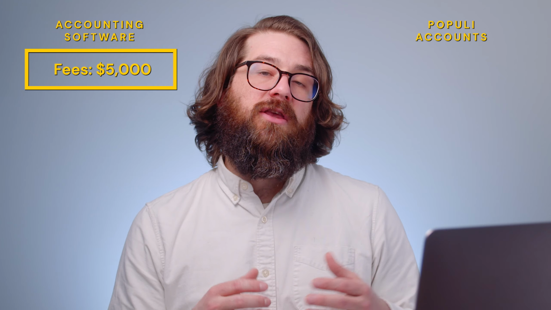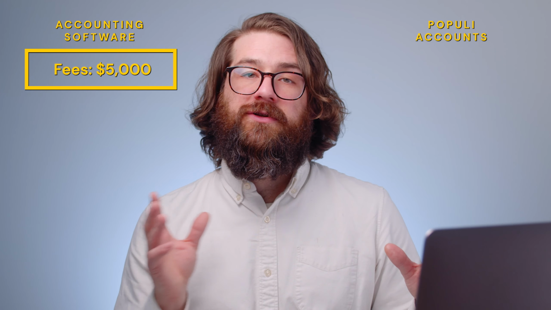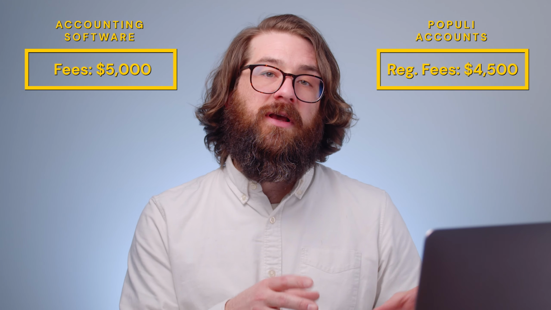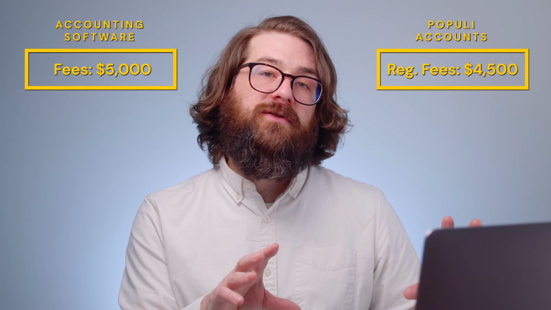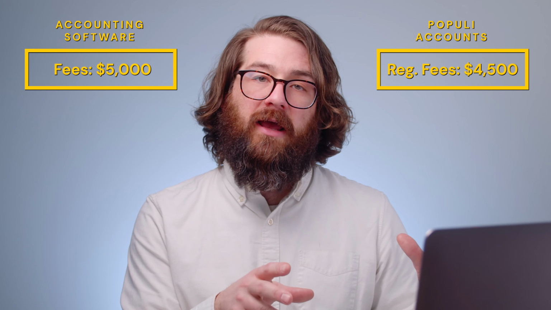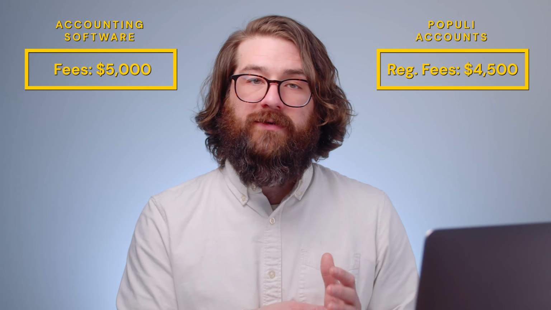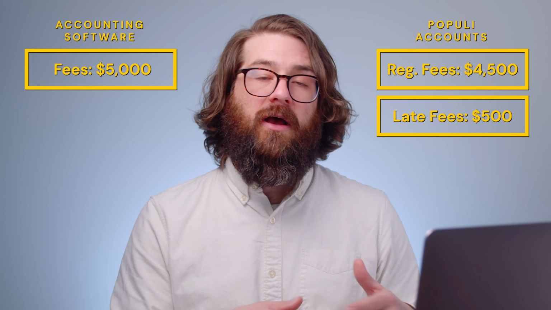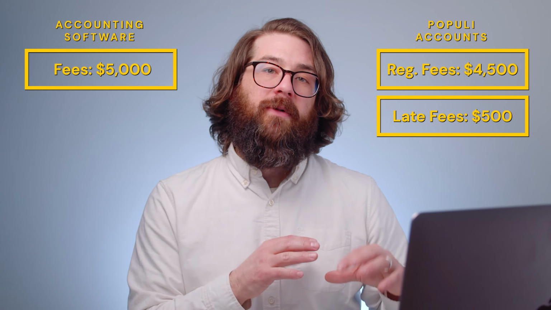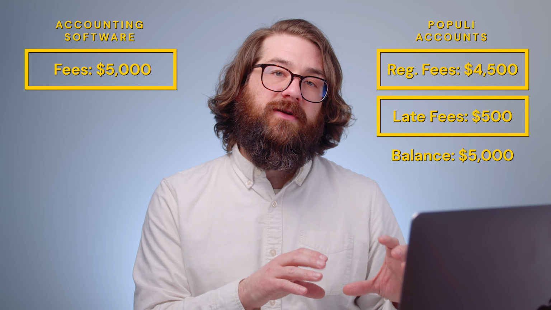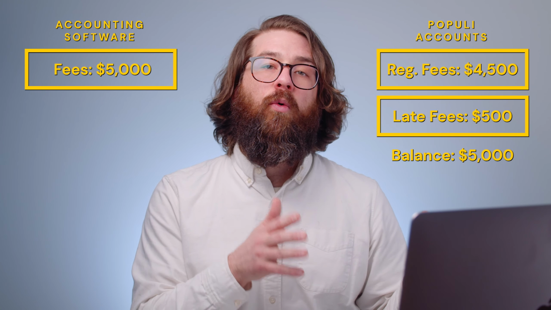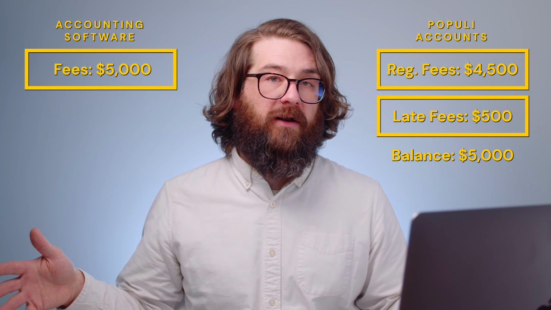So let's say you have a fee account that just collects registration fees. You'd be able to easily see those fees aggregating in that account, and then you could have another one for, say, late fees or something like that. So you could keep those things separate, but then the collected balance of those fees would equal that one fee account outside of Populi.